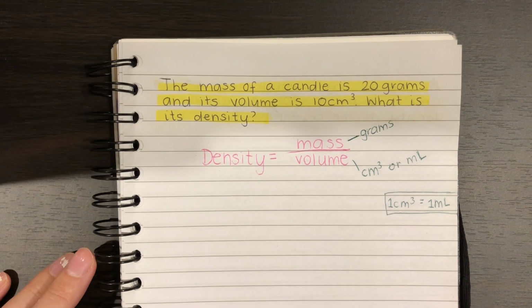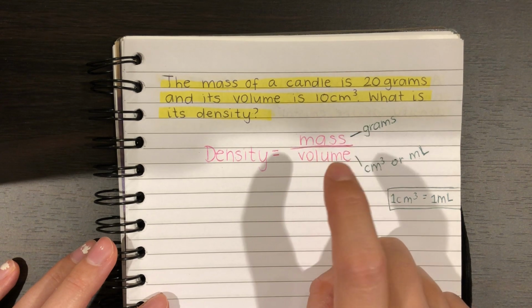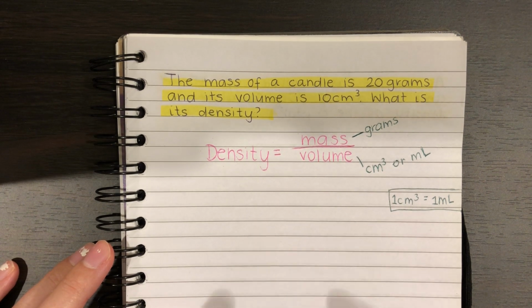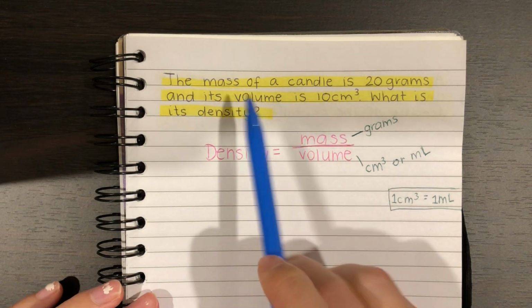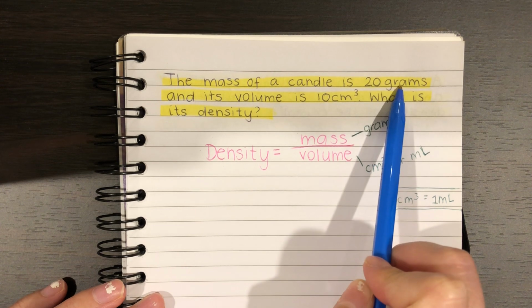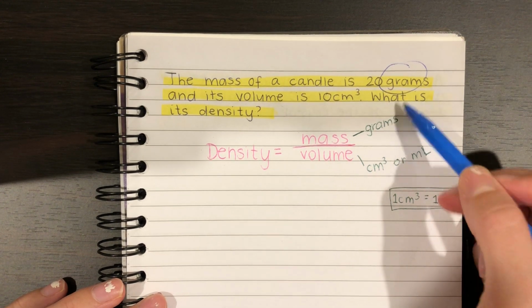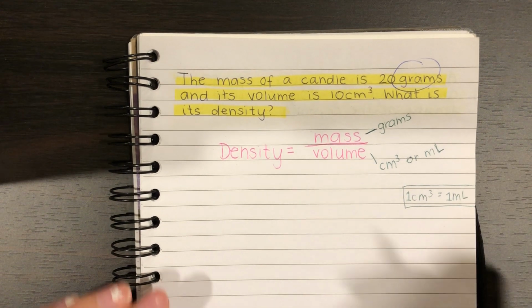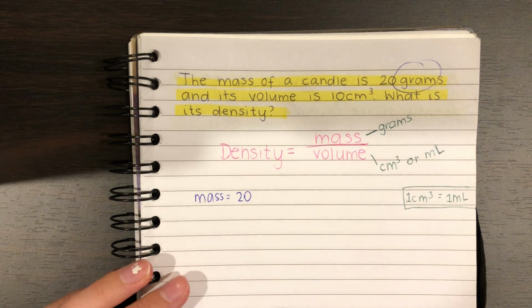Okay? Now, we need to find out from the question, what is our mass and what is our volume? So we need to go through and reread it. Our mass of the candle is 20 grams. So let's just double check that it's in grams. Yes. So mass equals 20.